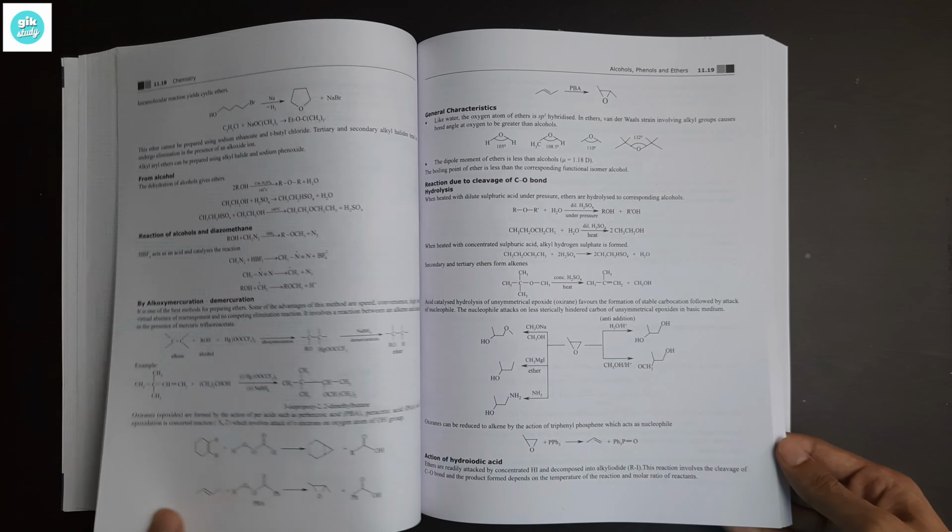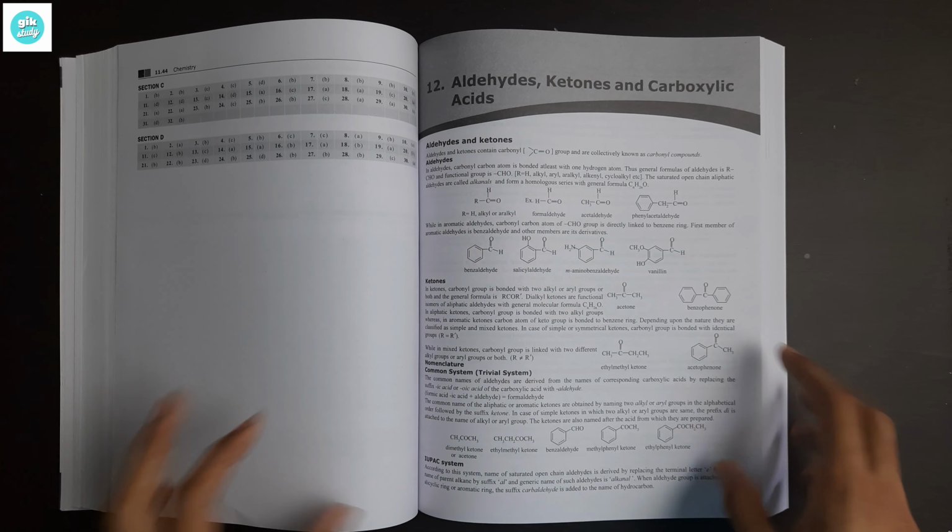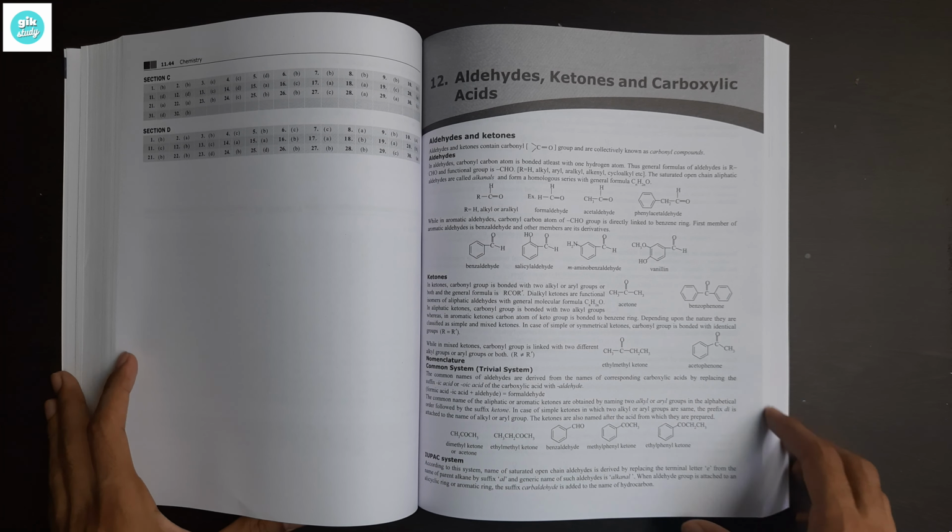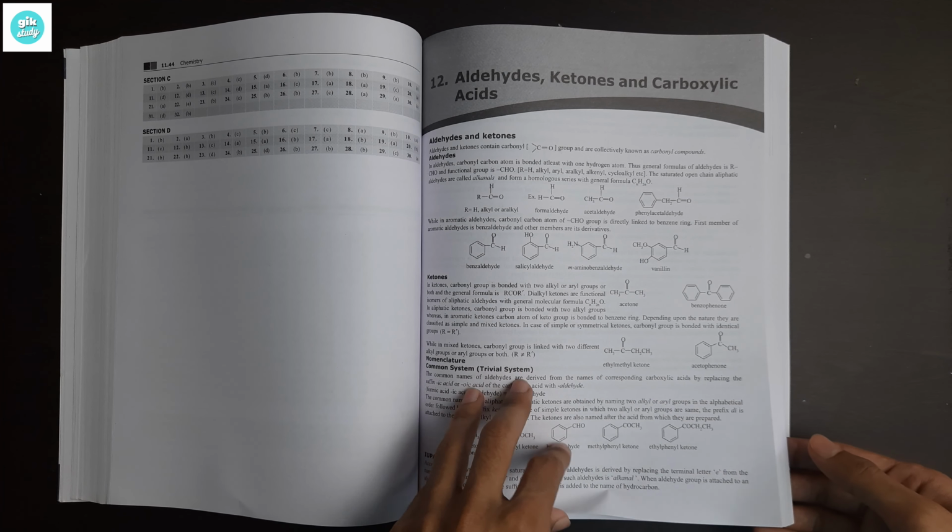Now exercises. Now answer key. Now chapter 12, aldehydes, ketones and carboxylic acids.